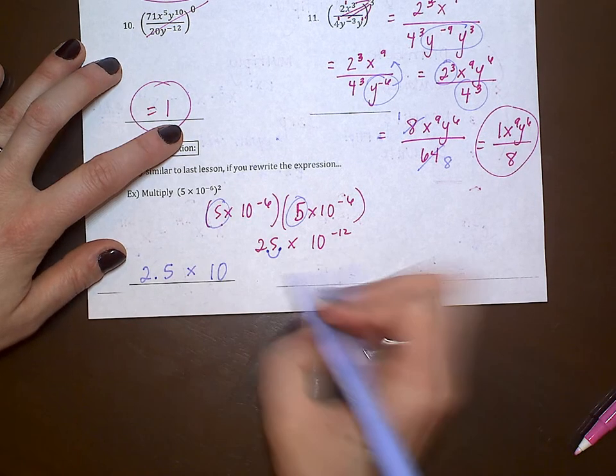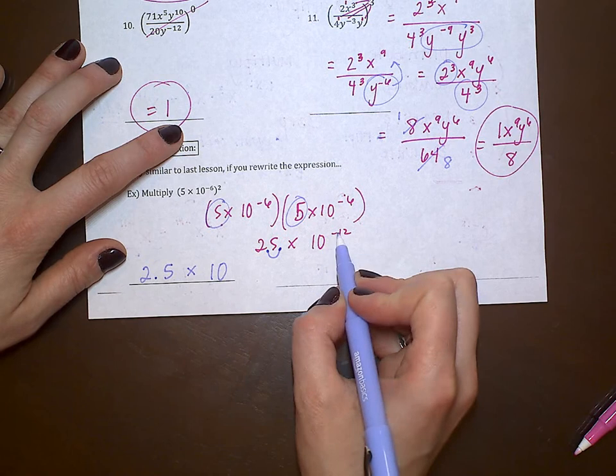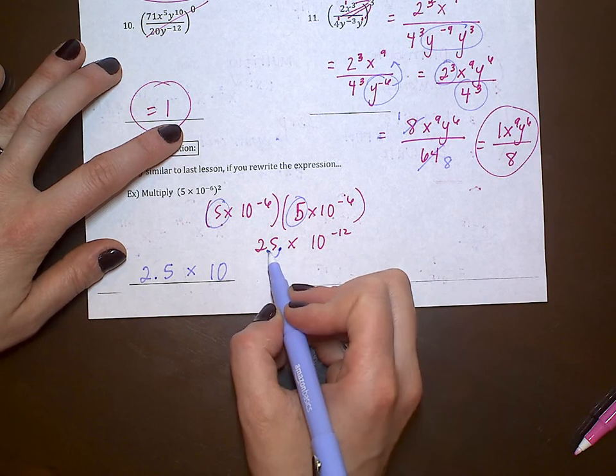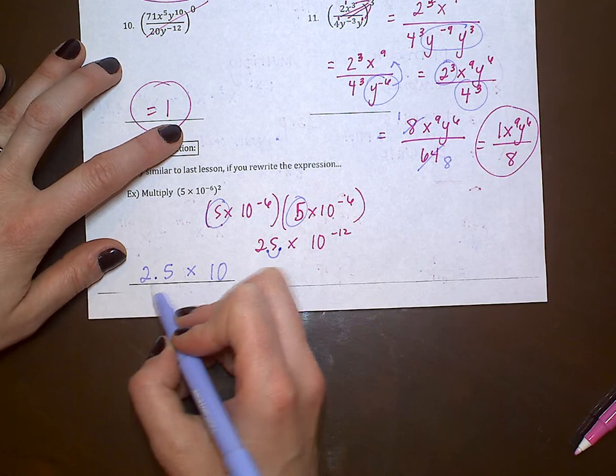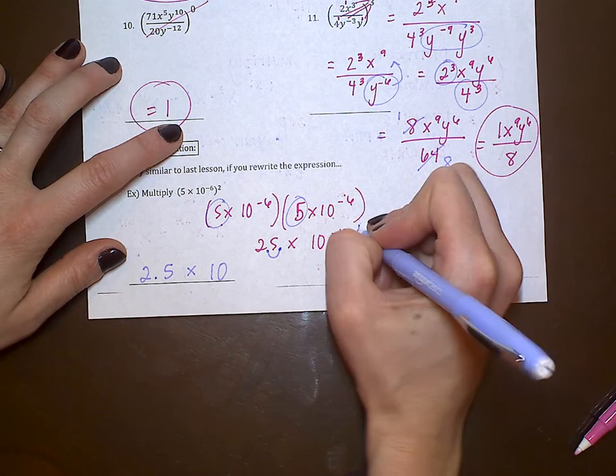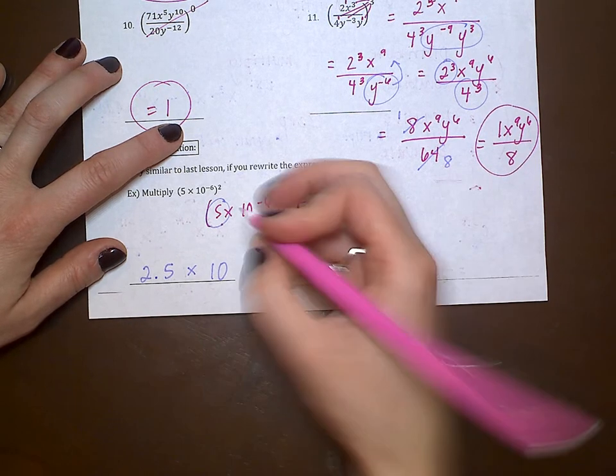If I move the decimal, I have to adjust the exponent. So remember the trick, I made it smaller. It went from 25 to 2.5. So I need to make the exponent 1 bigger. So that would give me an exponent of negative 11.